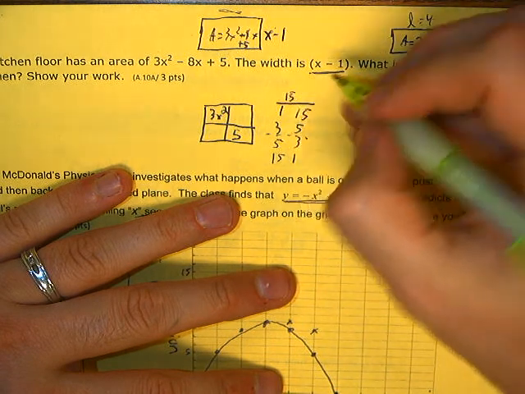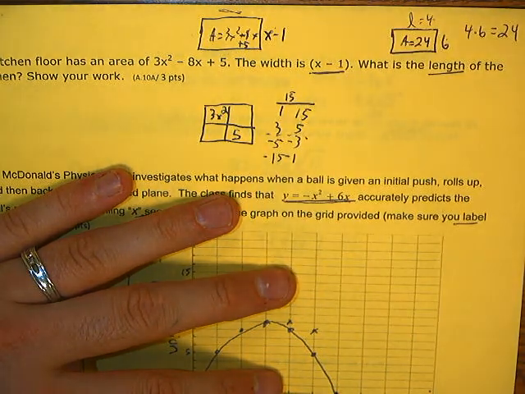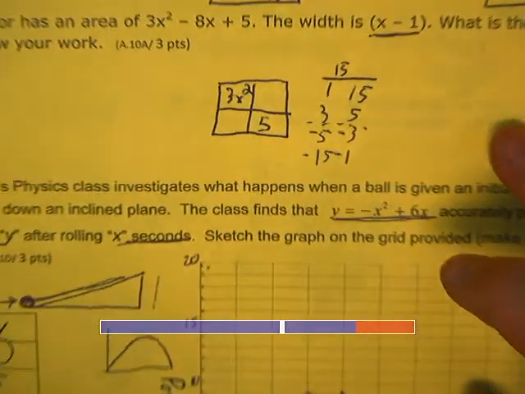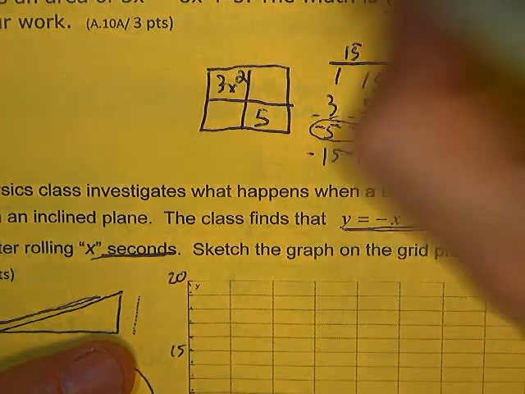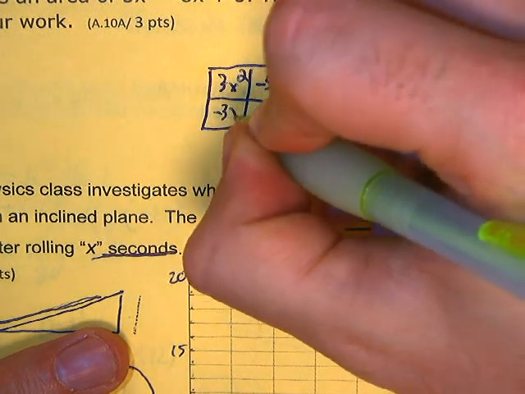Now, since this one's positive, the bottom side is going to be negative. And now I look for the one that's going to add up to negative 8. Well, it's my negative 5 and my negative 3. So negative 5x and negative 3x.